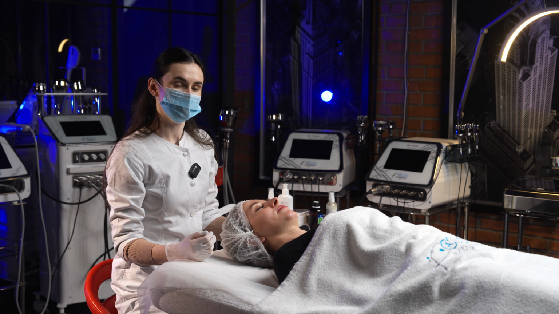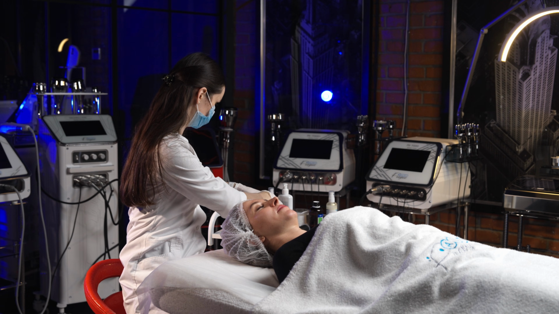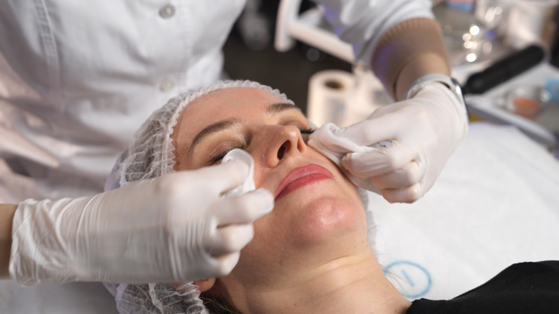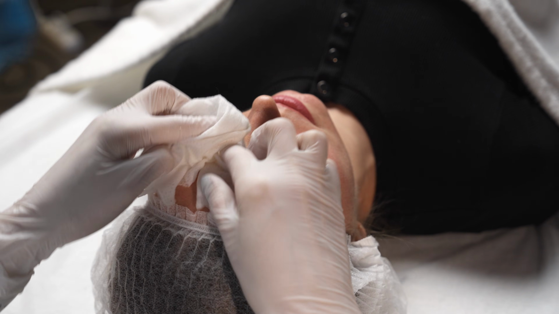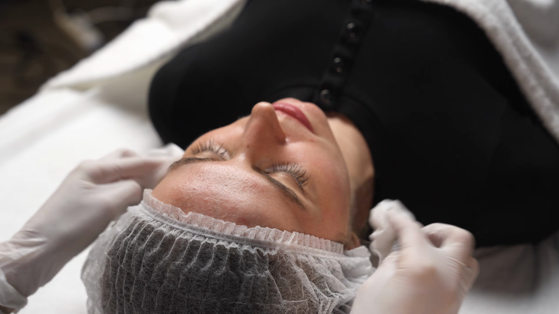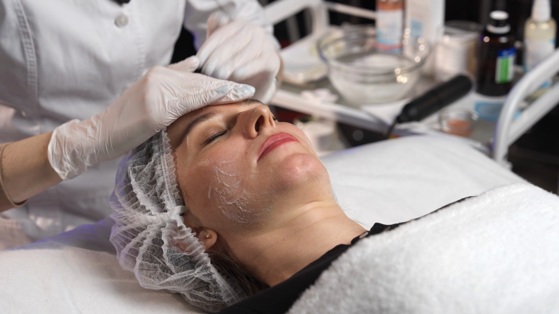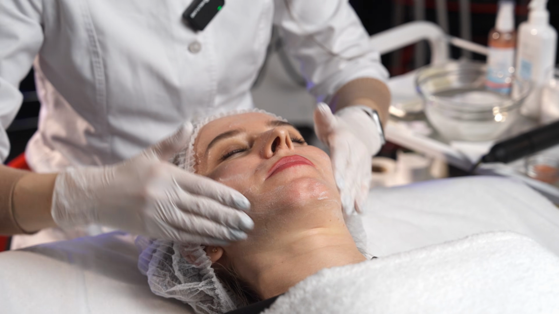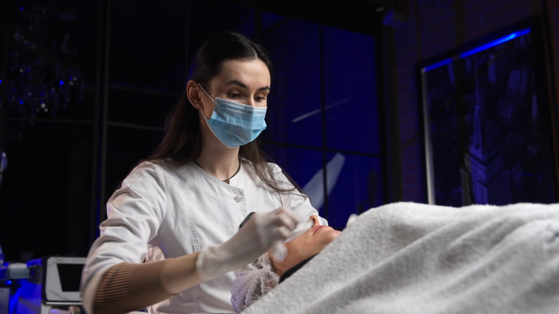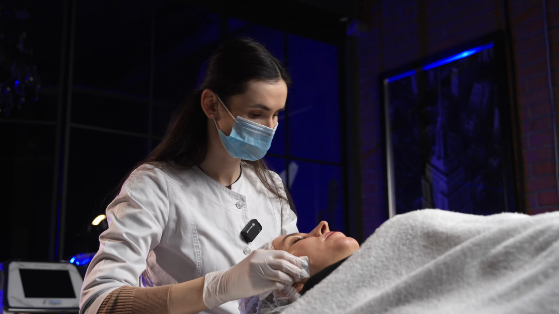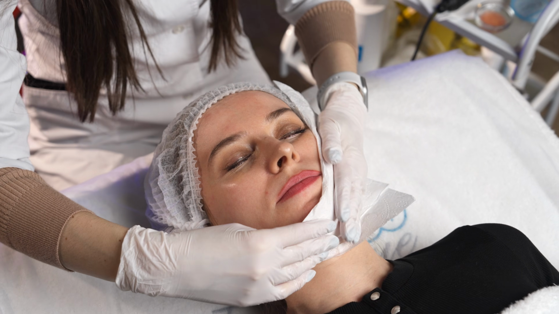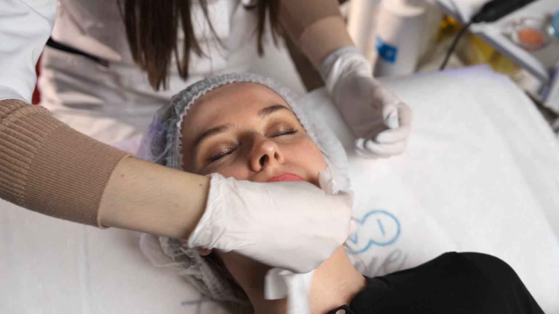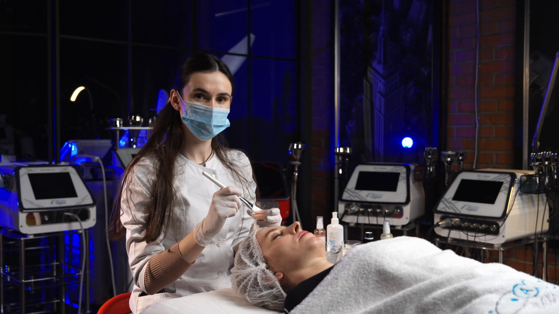Treatment protocol. We begin with cleansing and makeup removal. Select the cleanser according to the skin type. Apply a thick layer of gel to the facial skin.